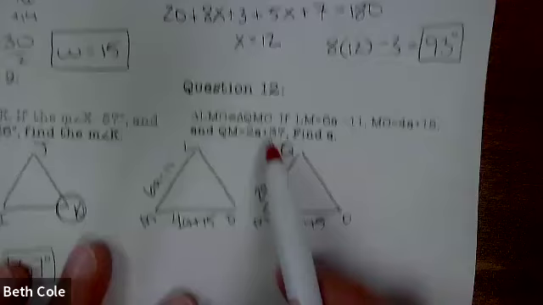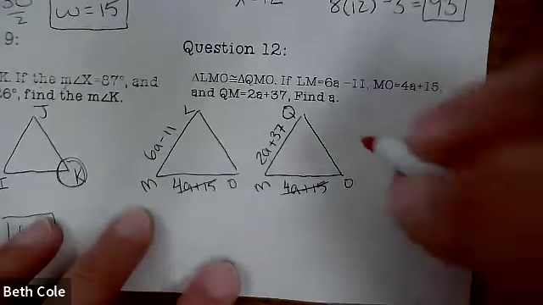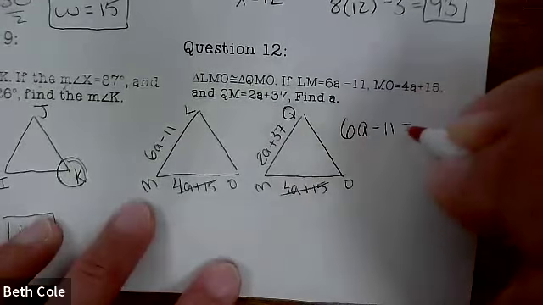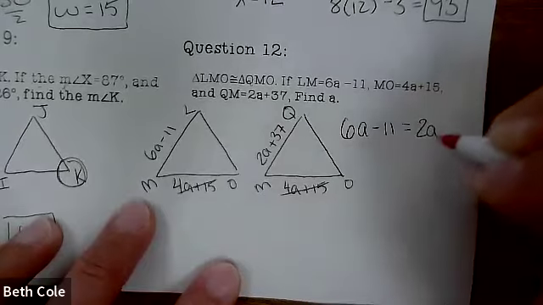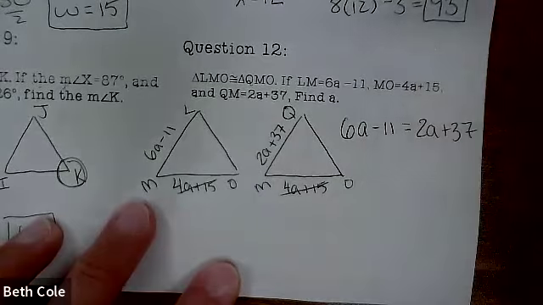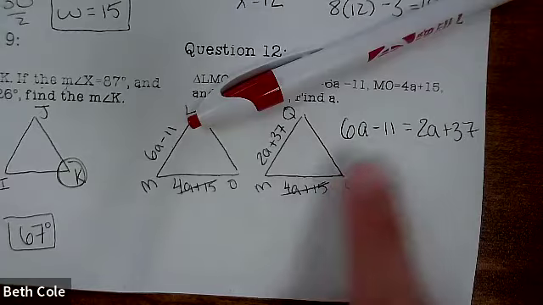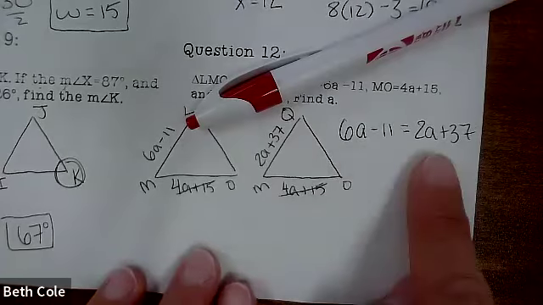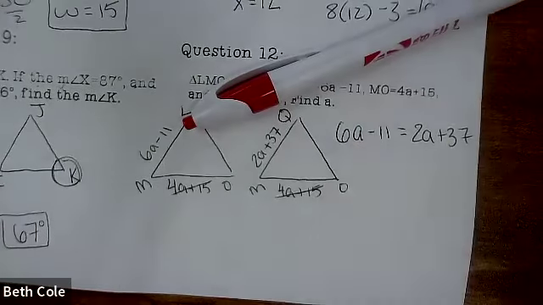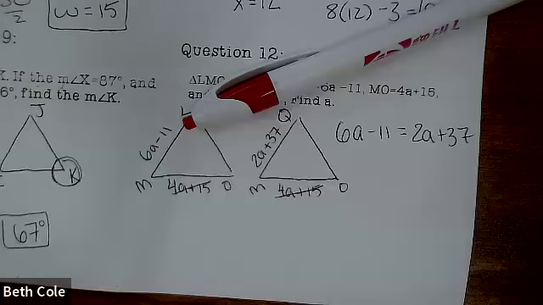These two are corresponding, so we're going to set them equal. So 6a minus 11 equals 2a plus 37. And I'll go ahead and type that in for us. In the first little box, oh, if I type 6a minus 11 and 2a plus 37, it's not going to work. Do you know what I'm going to have to type? Yeah, x. So if I do 6x minus 11 and then 2x plus 37, then it'll work. If you type a, nothing's going to show up.